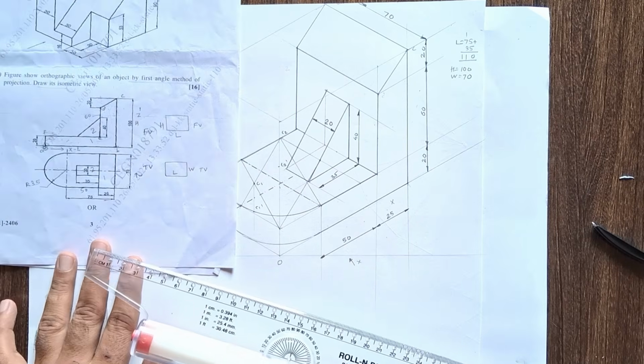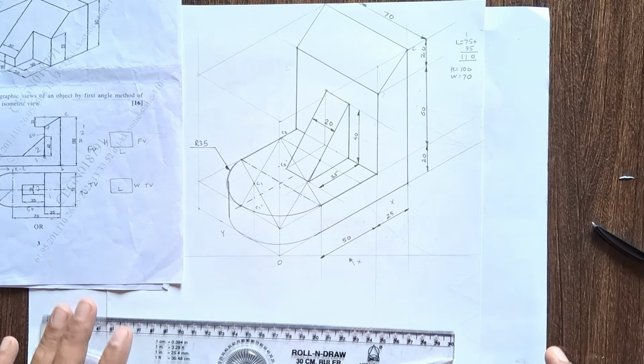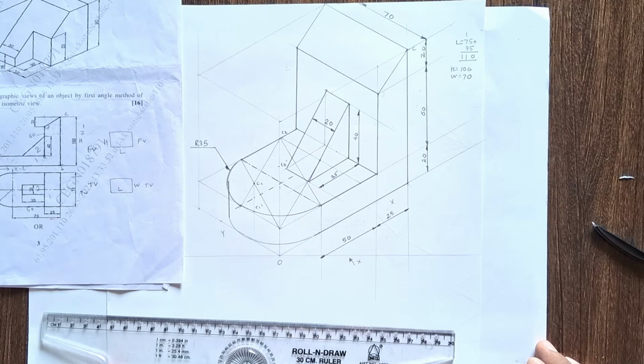Okay. So friends, you can see the complete solution for this problem. Try to solve this problem. Happy learning.